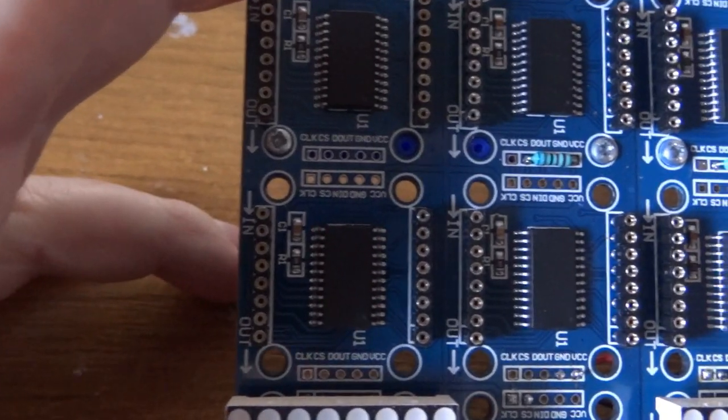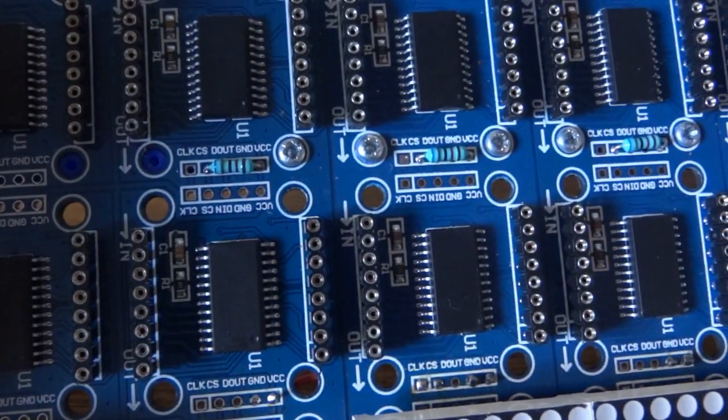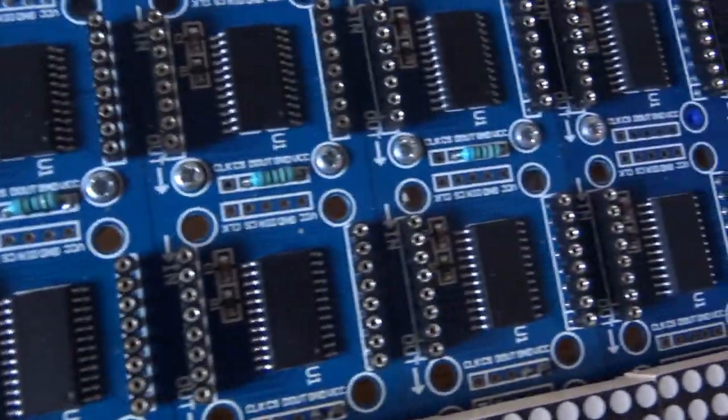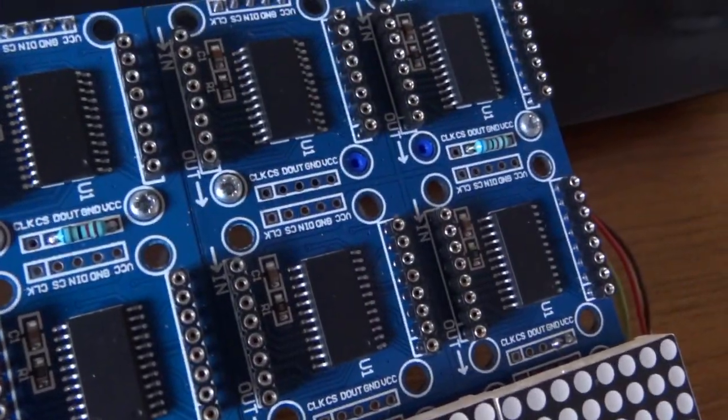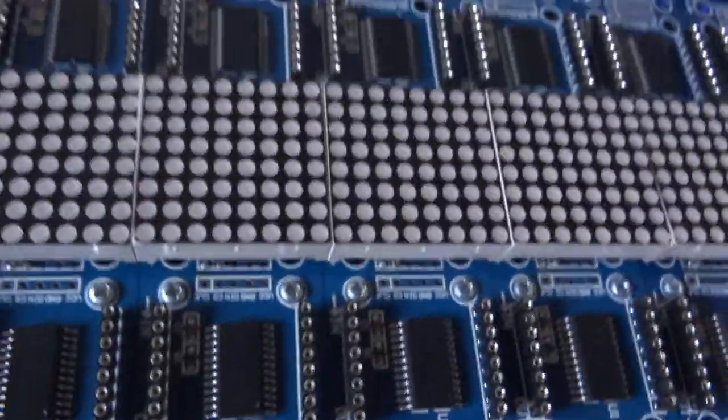So you can see I've put them on the spreader bars. There's only 2 screws needed there for the 4x2 module, and then the ones in the middle are all 4x1s. They've got 2 screws on each module, another 4x2 that end, same on the bottom spreader bar.